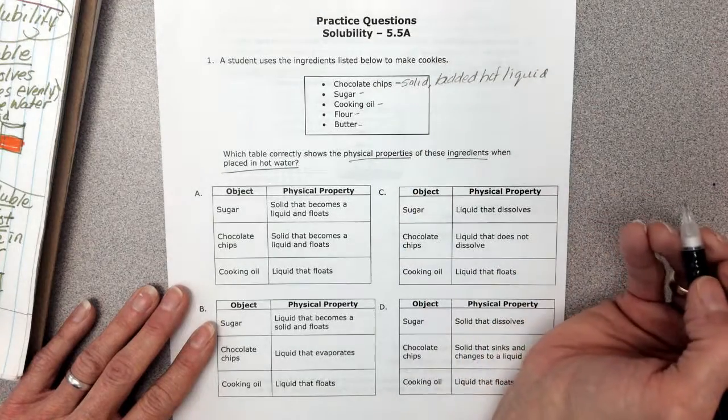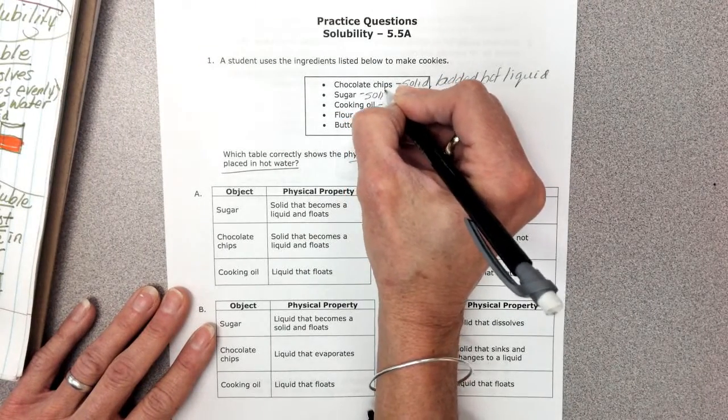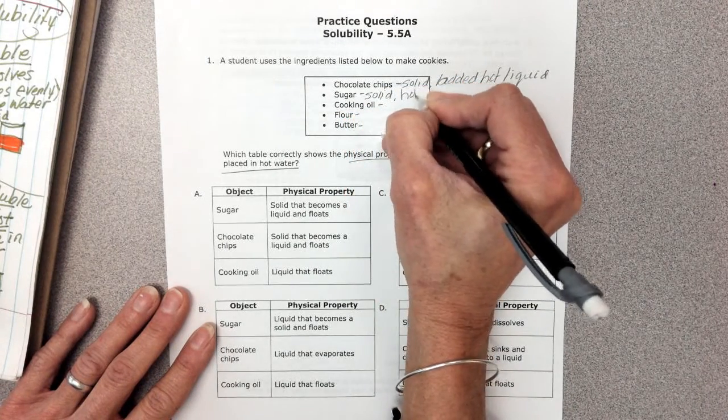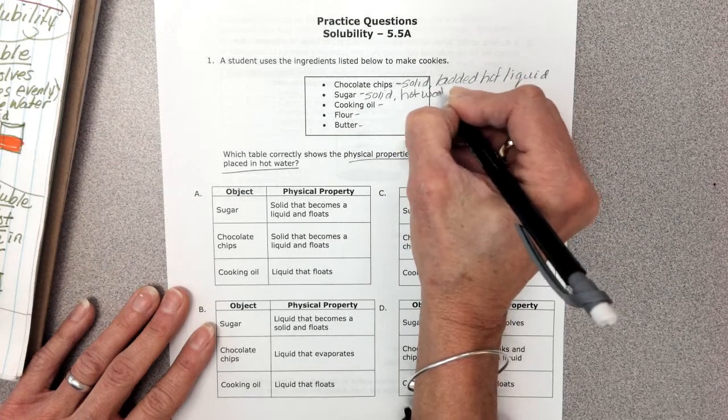What about sugar, Cody? What do you think about the sugar? It will dissolve. Okay, so what is it first of all? It's a solid, then it will dissolve into water. It's a solid. When added to hot water, it will dissolve. Yes.